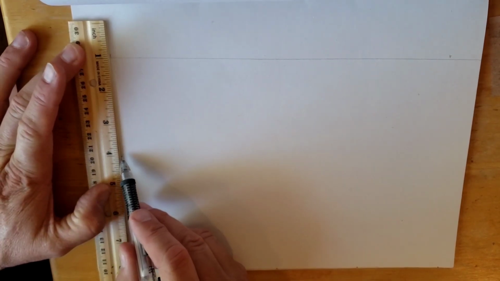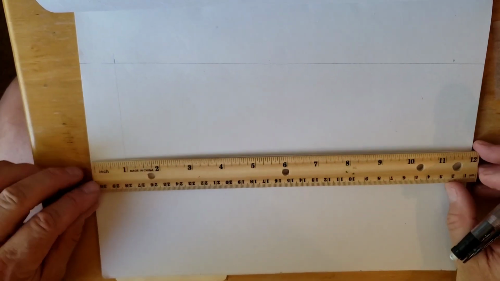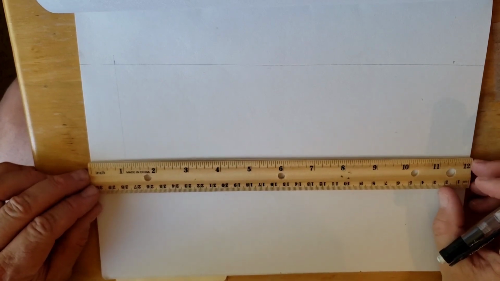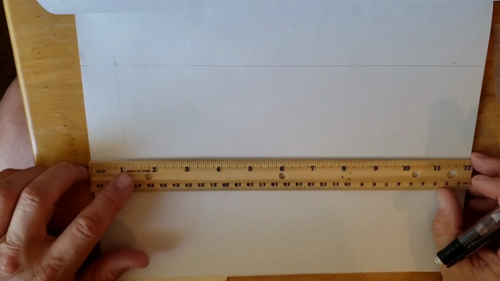This time I'm going to start at the 1 inch mark. Line it up as best as possible, and I'm going to go past the 4 inch mark. I'm not super concerned as to whether or not it's perfectly square here, but just try and do the best you can.